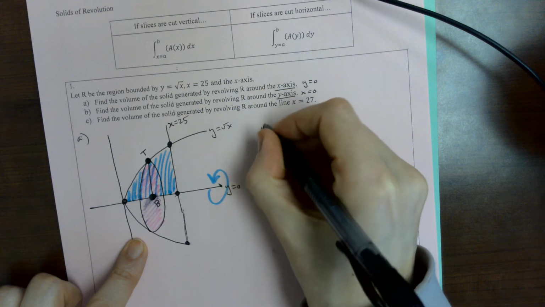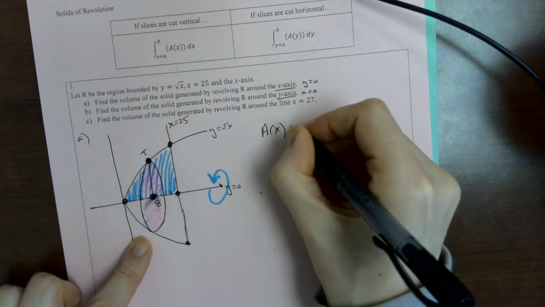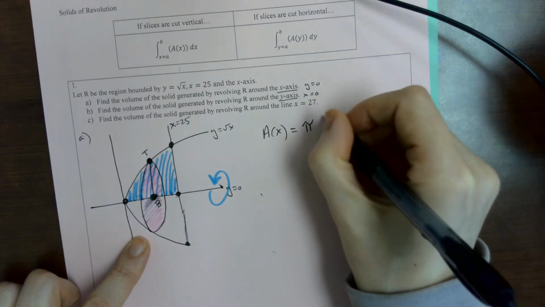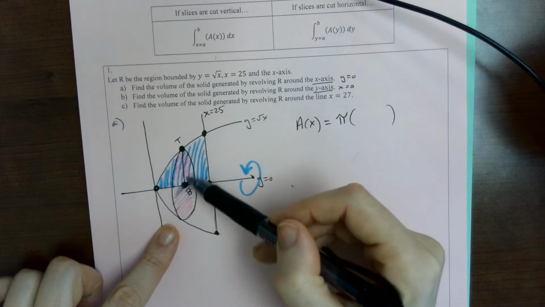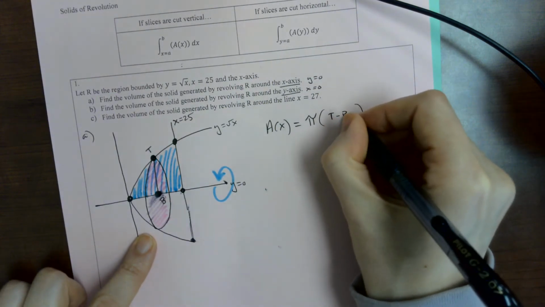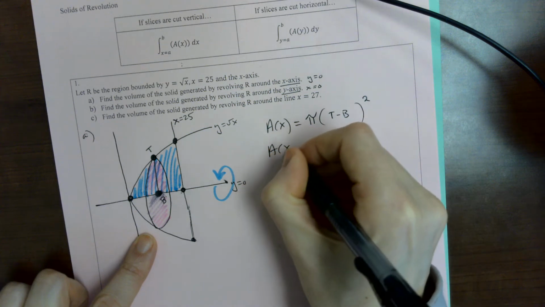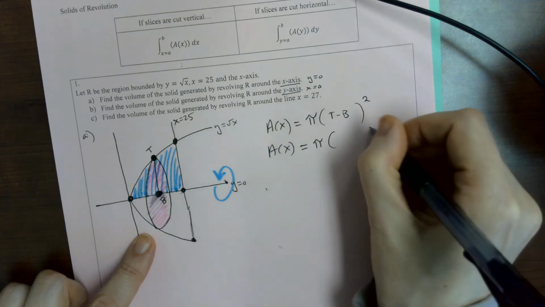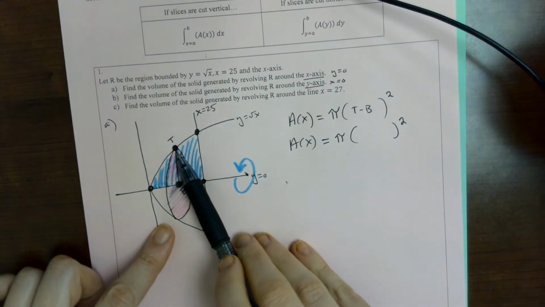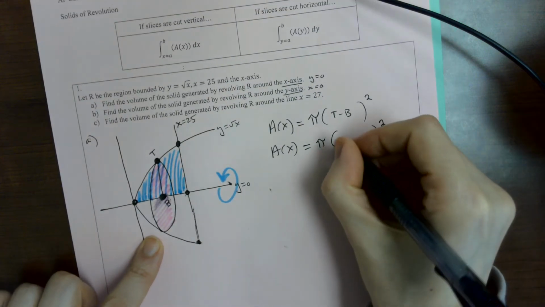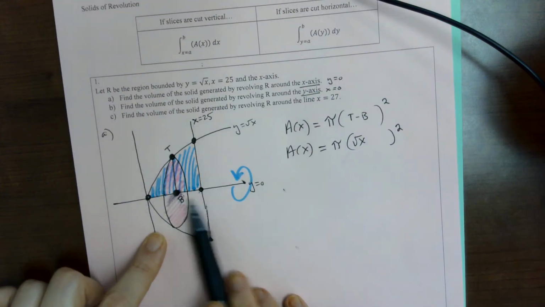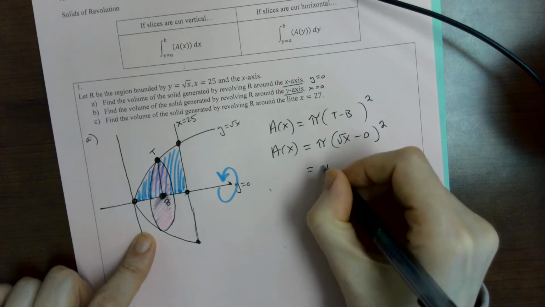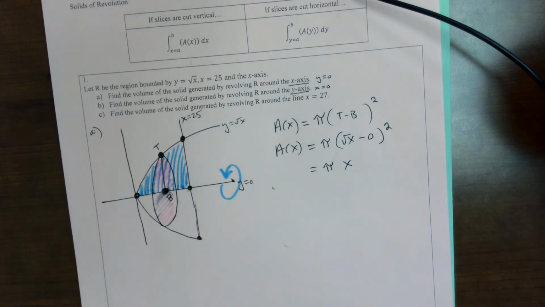So the area of a cross section in terms of x is pi r squared. And in this case, guys, to get the radius, you're going to do top minus bottom. So I'll just say here top minus bottom squared. So the area in terms of x is pi, top minus bottom squared. This top point is on radical x. This bottom point is on y equals 0, so that's 0. So this is pi. Guys, this just ends up being x right in there.